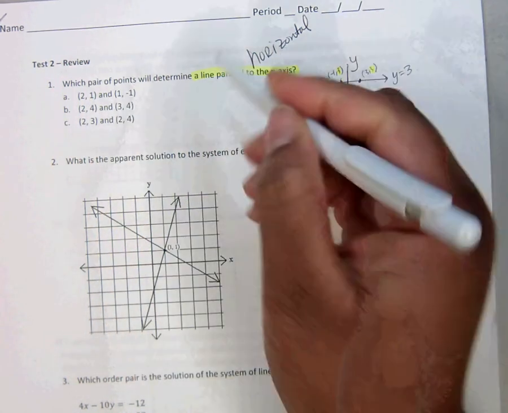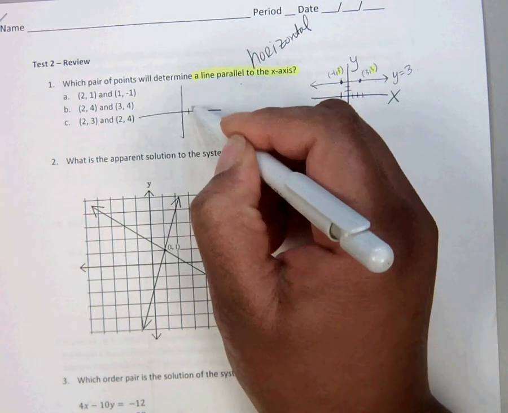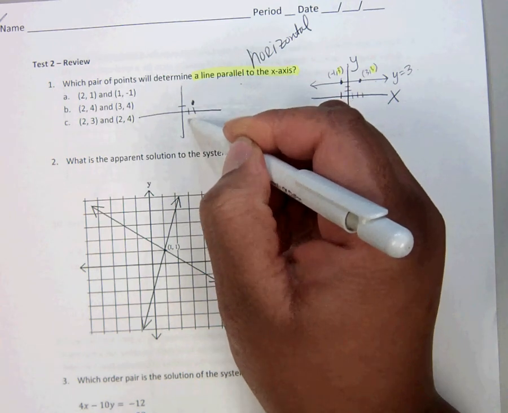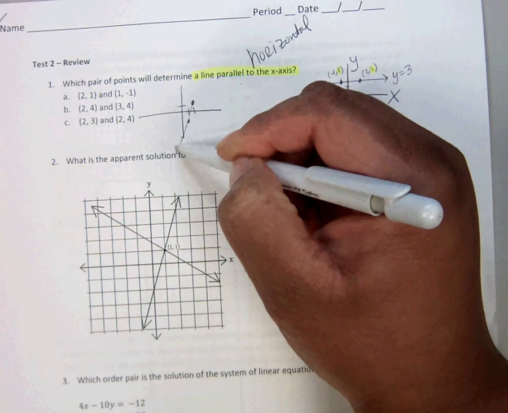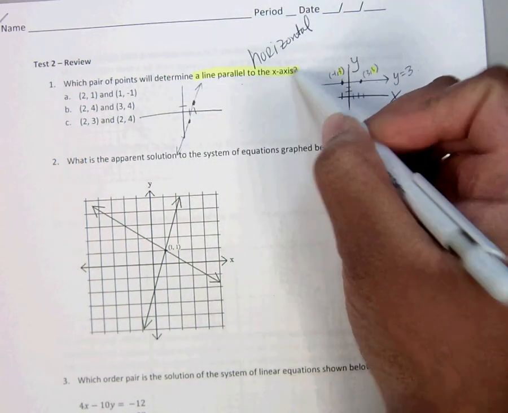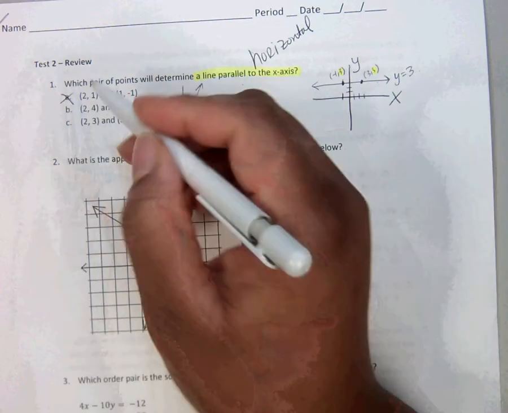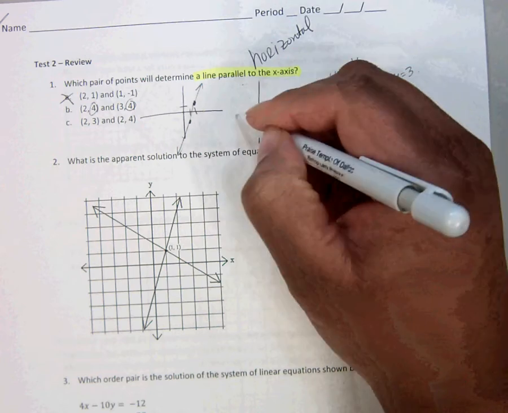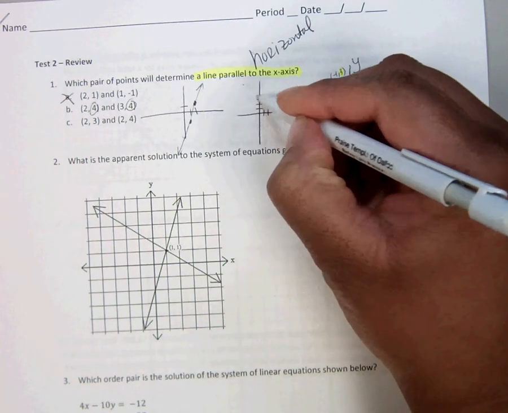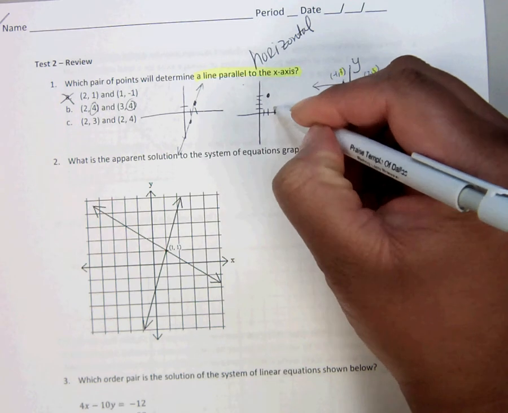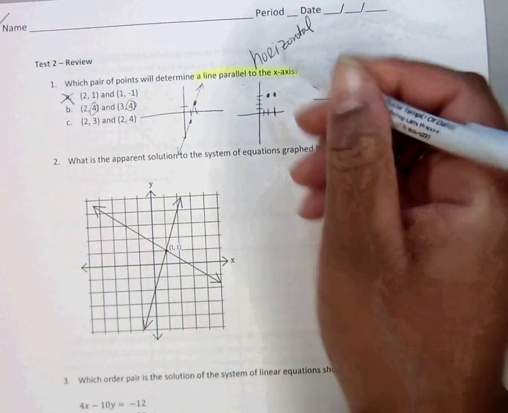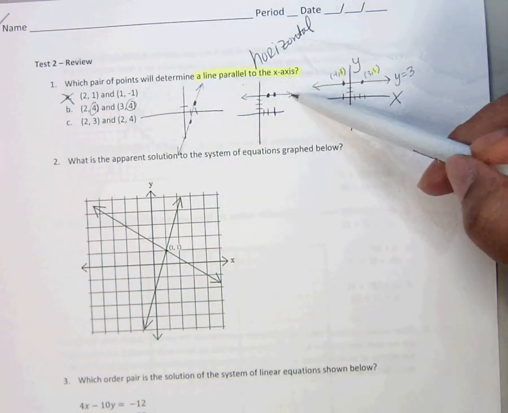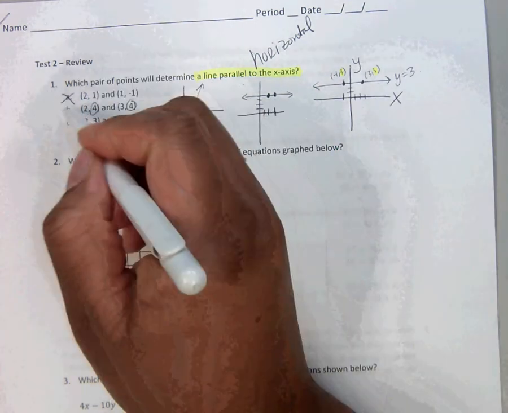And if you cannot remember that, just graph them. 2, 1 is here. 1, negative 1 is here. That line would not be parallel to the x-axis. This y and that y match, so that must be the answer based on what we said earlier. But if you graph it, 2, 1, 2, 3, 4, and then 3, 1, 2, 3, 4. You connect it, there is your horizontal line where the y values are the same. Answer is B.